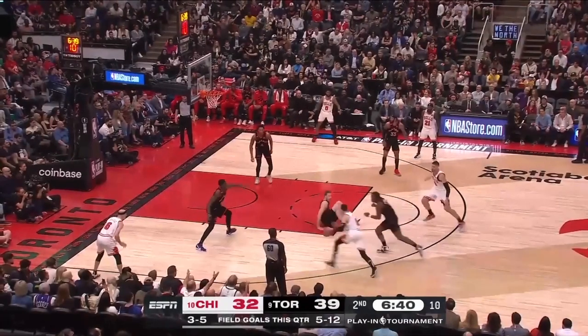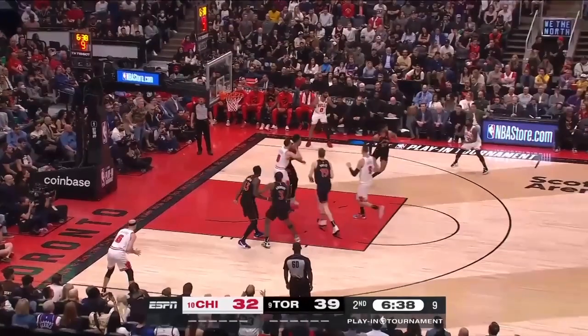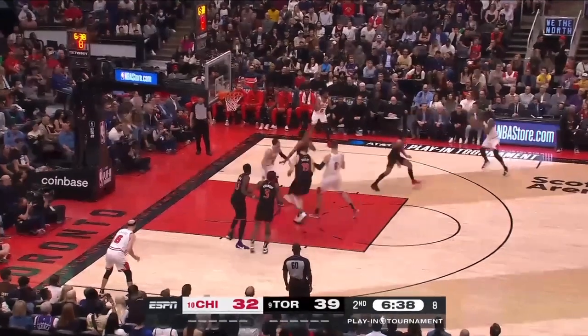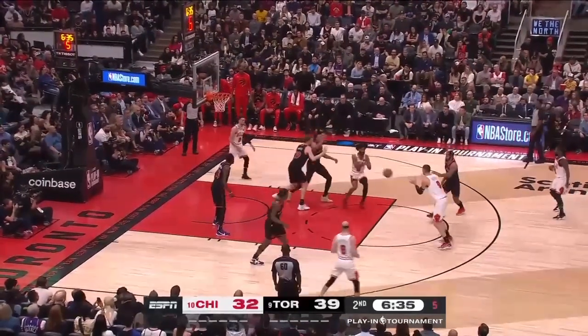Okay, so OG Anunoby's guarding Zach LaVine. Now, Zach LaVine's going to make this pass. Okay. Stop. You're still guarding Zach LaVine. What is OG Anunoby doing? Why is he standing here?